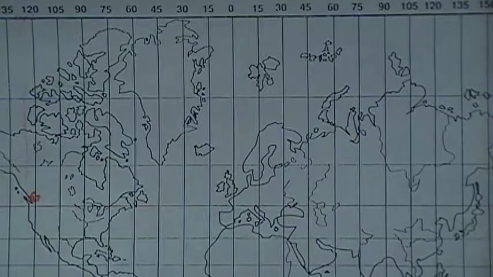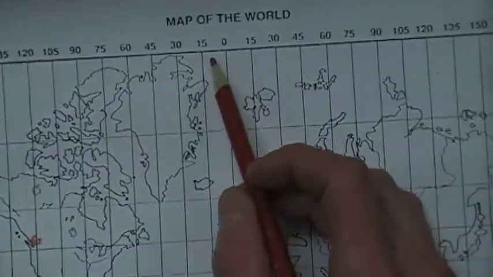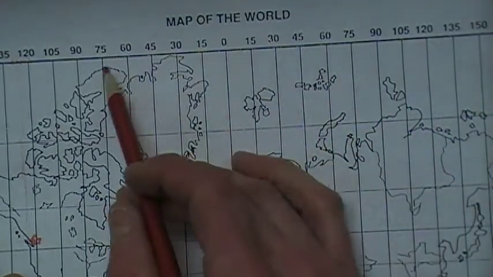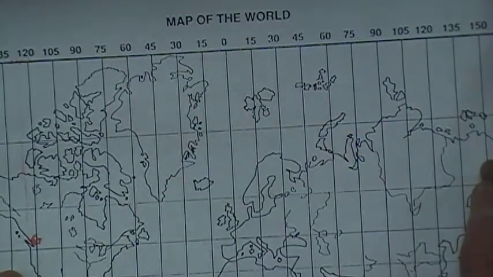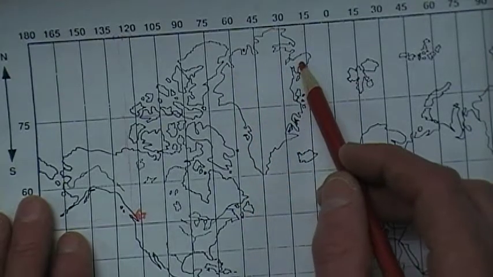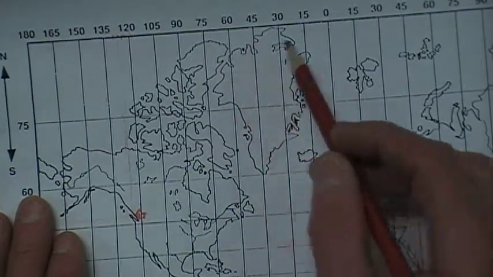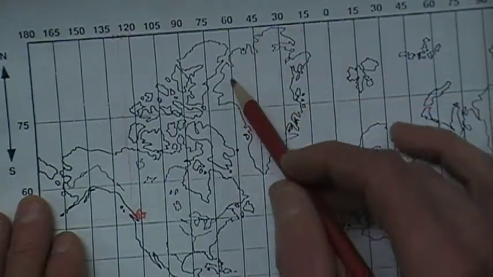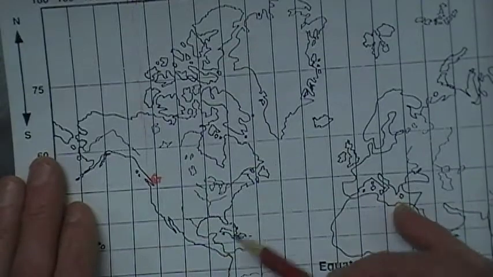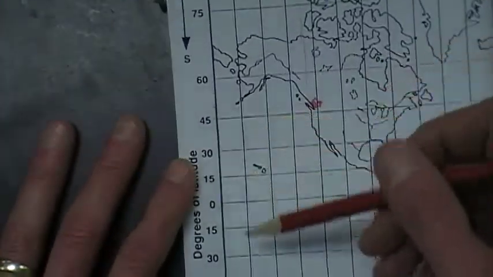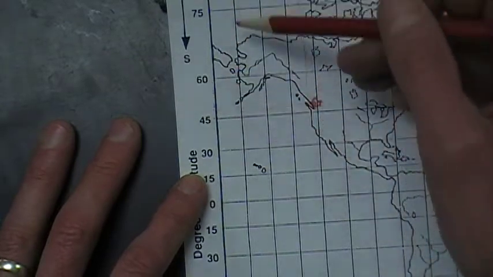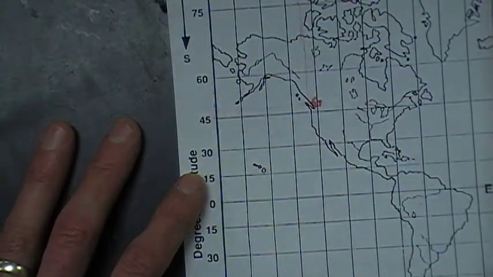Now, there are 2 distortions on here. For one thing, the longitude lines do not join at the top. They can't, because this is a flat piece of paper. That distorts the image. For example, it makes Greenland much wider than it really is. Greenland is actually a small island up here. It's not as big as the United States as it appears on this map. The other thing is, on this map, the lines of latitude do not appear to be equidistant with each other when they really are on the Earth.